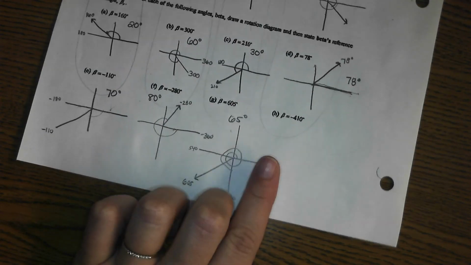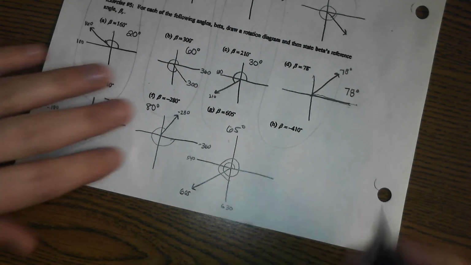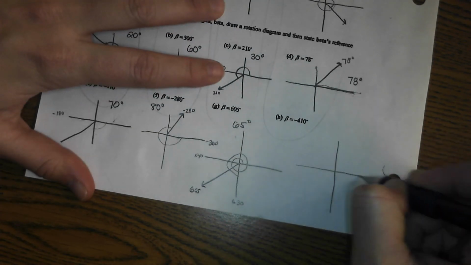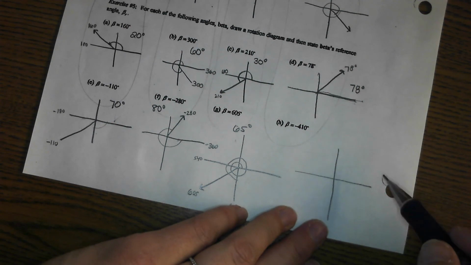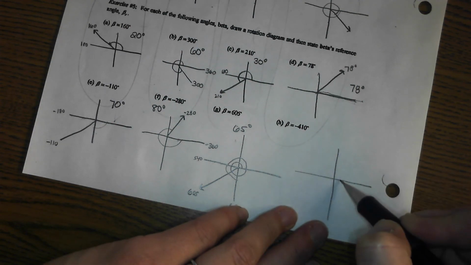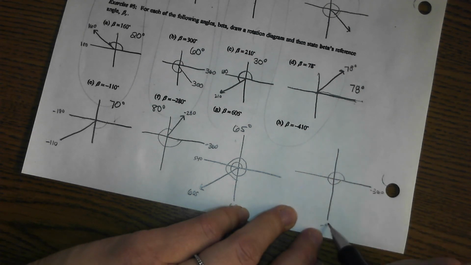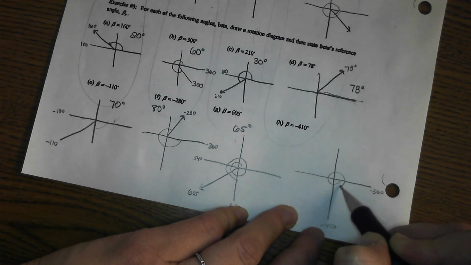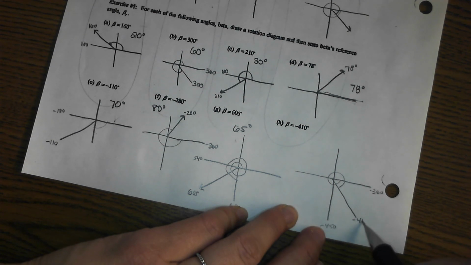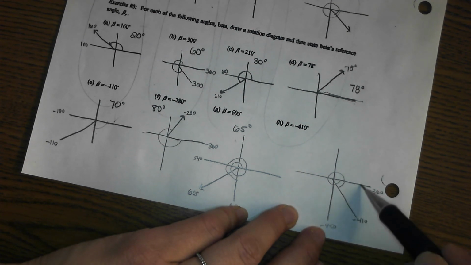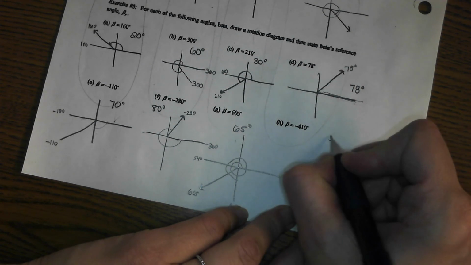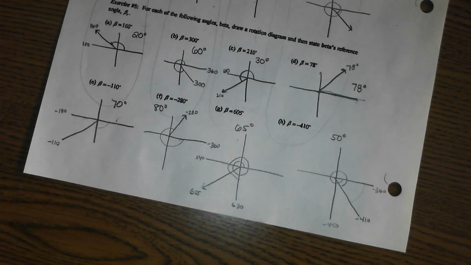And the last one, 1, 2, 3. Alexa, what'd you get? 50. And what quadrant was it in? Fourth. Negative 360. Get that out of the way. Negative 450. So she's definitely right with the fourth quadrant. And the difference between that and the x-axis, 50 degrees. Well, that's a beautiful thing.